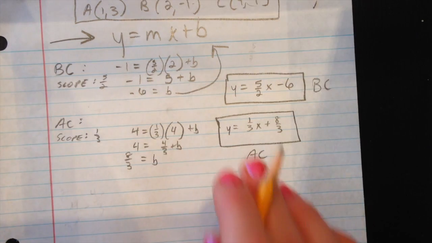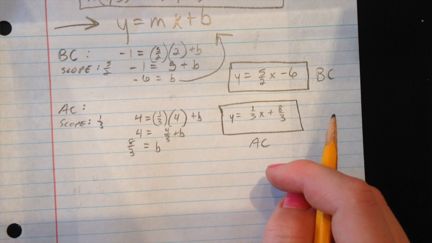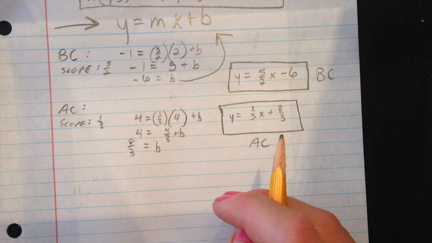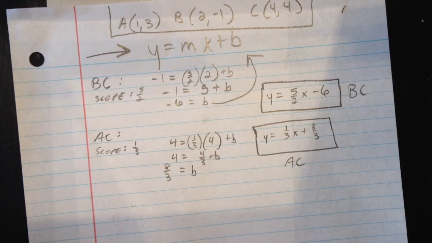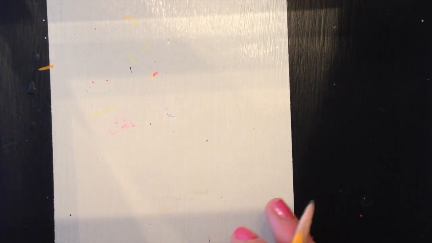Okay, next we have to find the perimeter and area using trigonometry and Heron's formula. So for our perimeter, we have to find the distances of AC, BC, and AB.